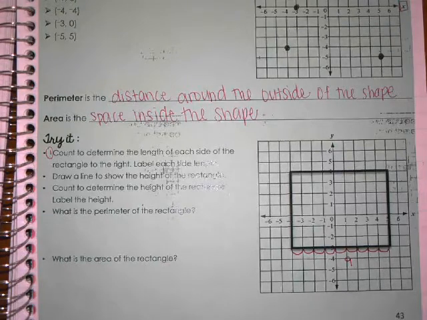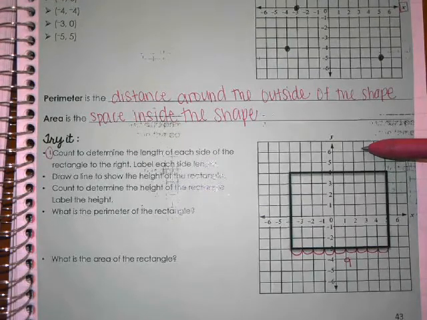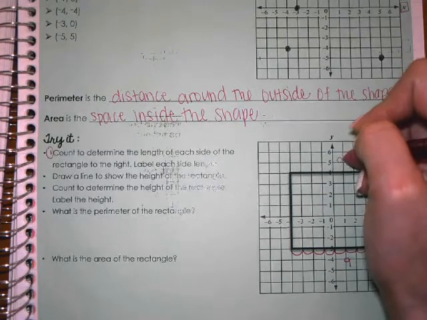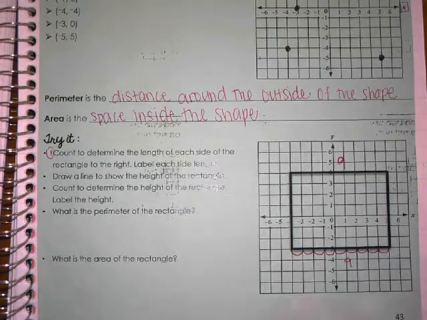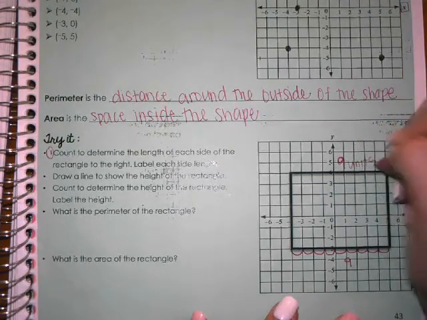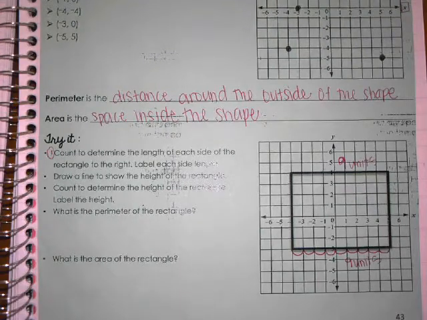Do I have any questions on how I got that number, you guys? Okay, question. If the bottom is 9, what's the top? Good, it's also going to be 9. Now, we don't have labels on this, do we? There's no centimeters, no meters, no inches, none of that. So if we don't have labels, what should we write? Units. Excellent. So let's write units. The top is 9, the bottom is 9. That is the length of our top and bottom.